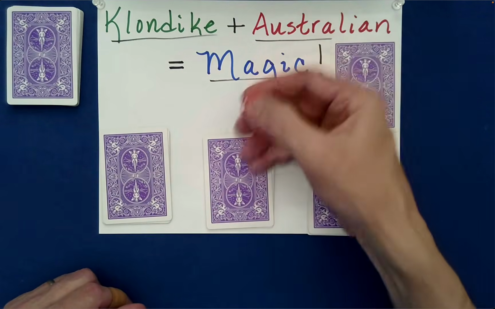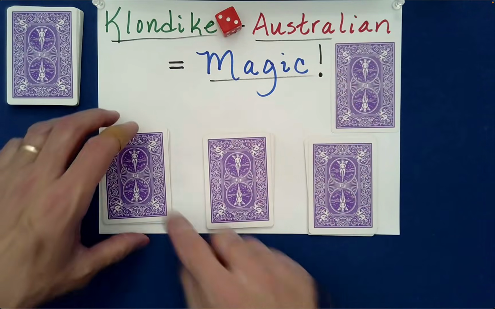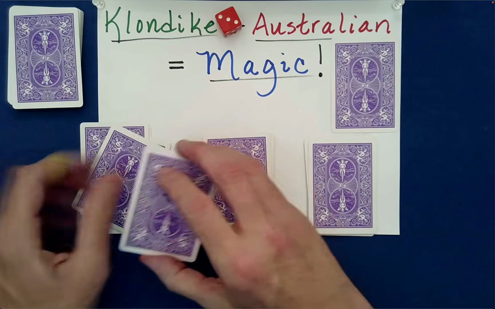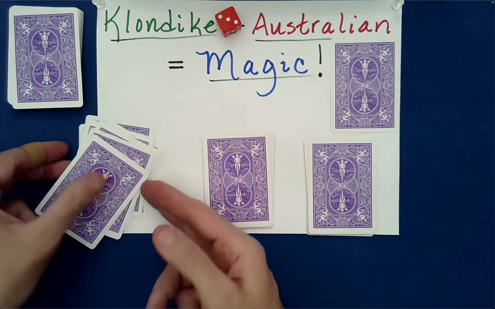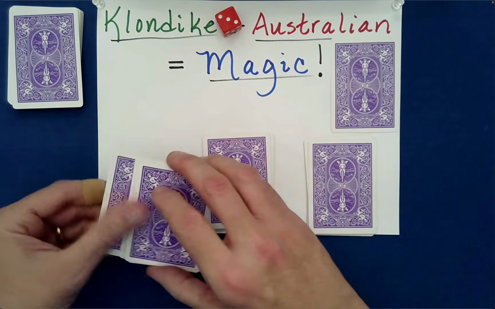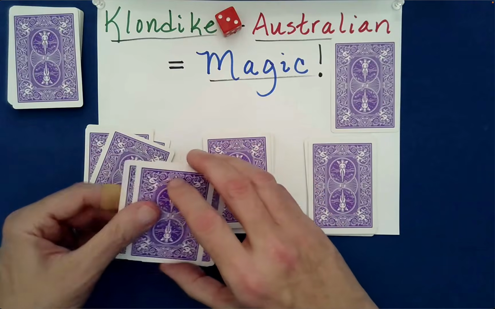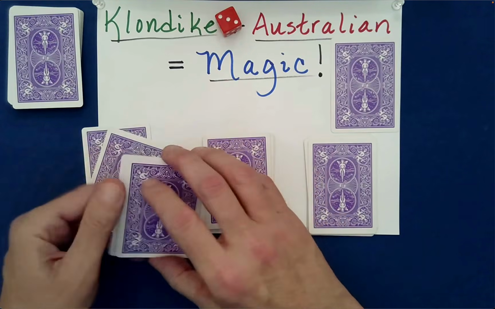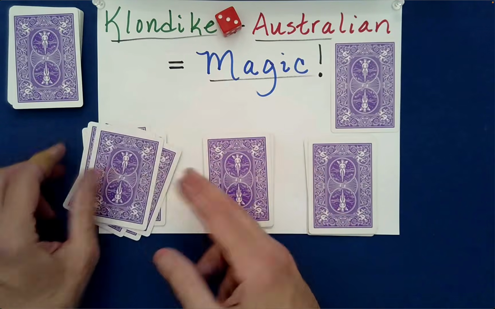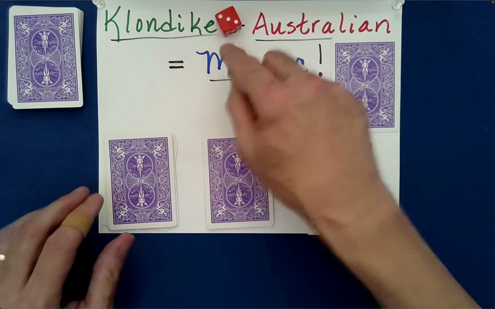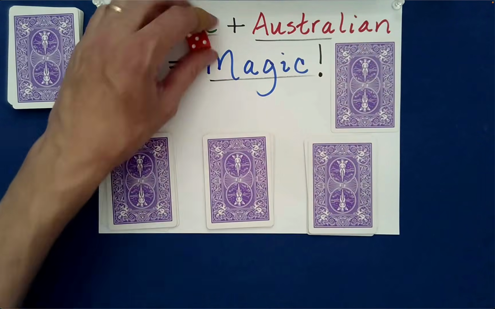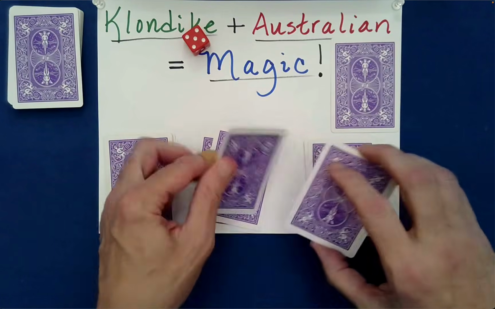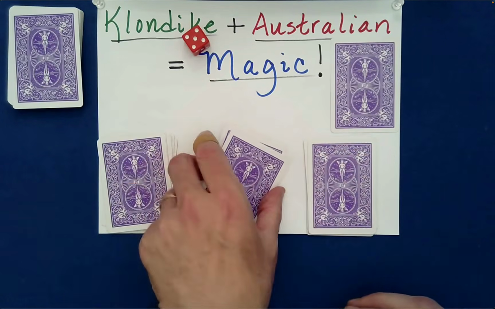Oh, you can't see that. It went off. 3. Okay, so the first one, we're going to perform 3 Klondike shuffles. Okay, there's 1. And it's 2. And 1 more to go, and then we're done with that packet. 3. Very good. Okay, that one's mixed according to this random event. 5. Getting kind of big here. Okay, so this is the first one.